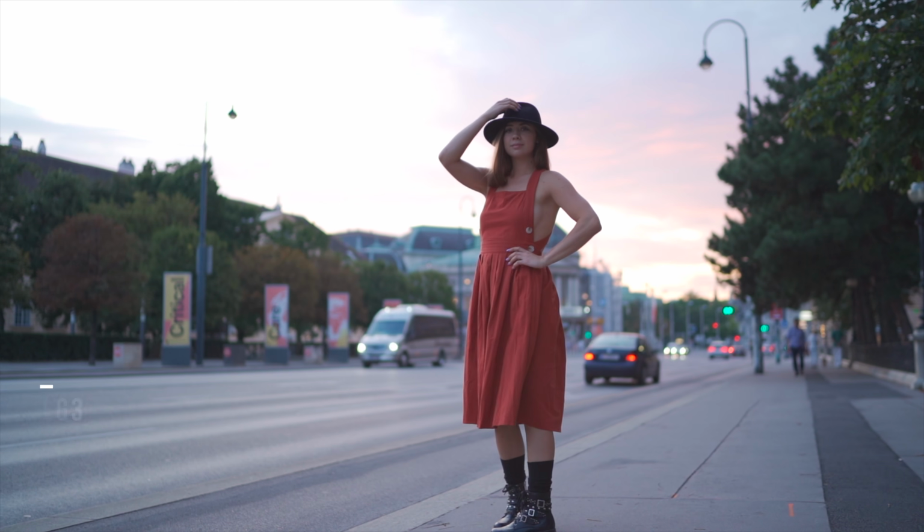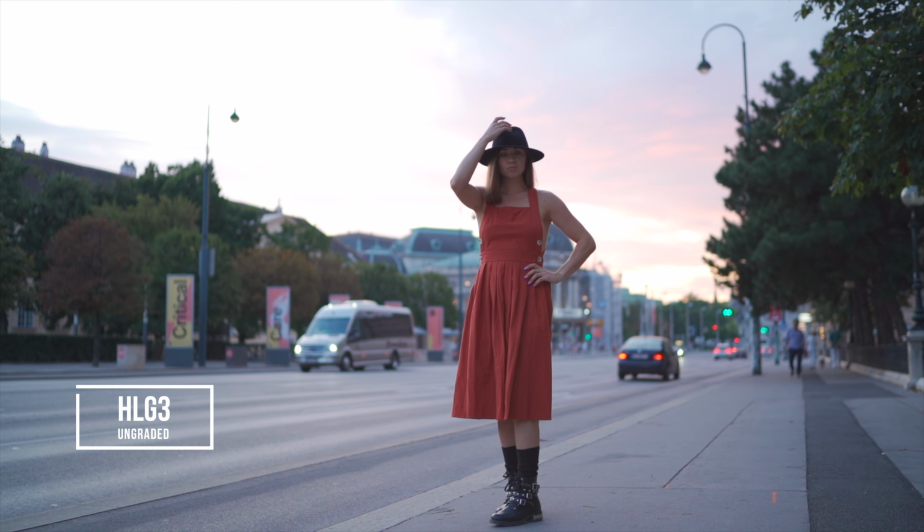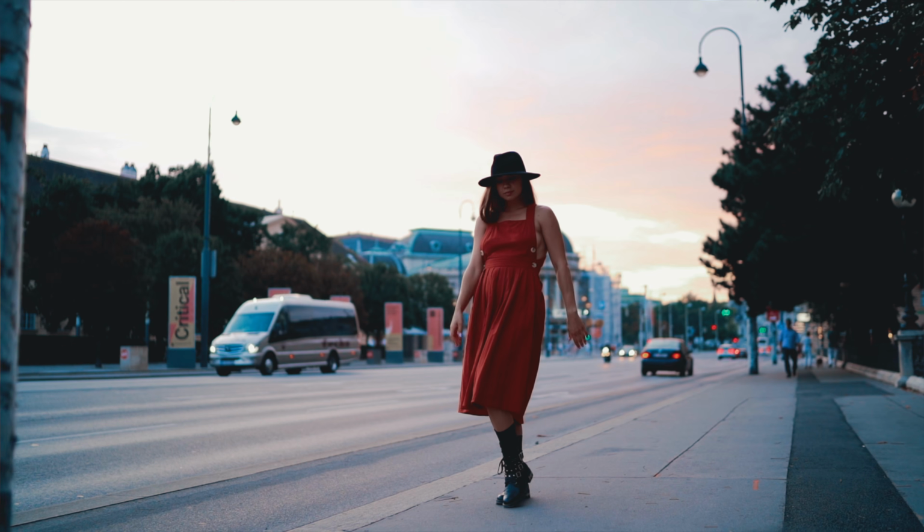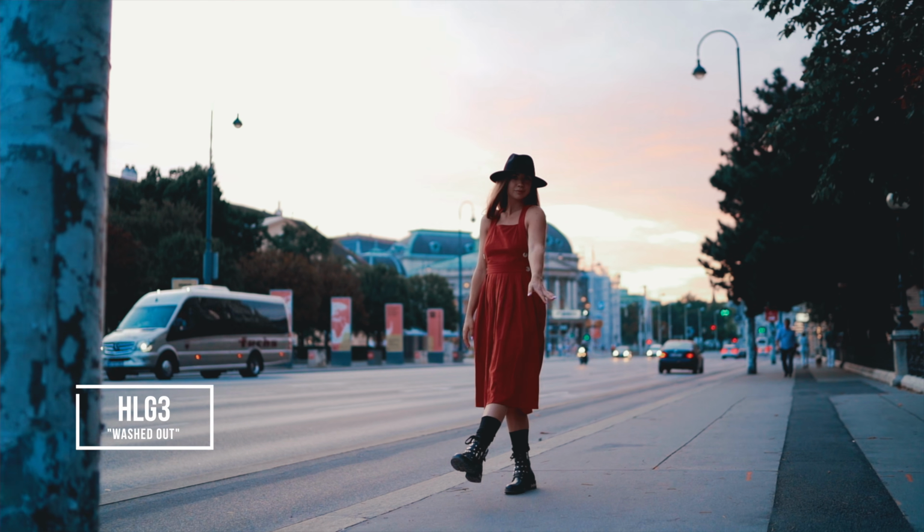The HLG profile, however, is way oversaturated, and the colors look really vibrant, but they don't really look accurate to us. For example, in this shot where she's wearing the red dress, the red really doesn't look as it was in real life in the HLG color profile. Of course, we could have toned down the saturation in camera before shooting, but like I mentioned earlier, that really doesn't make a difference because we have to manipulate the colors afterwards anyway.